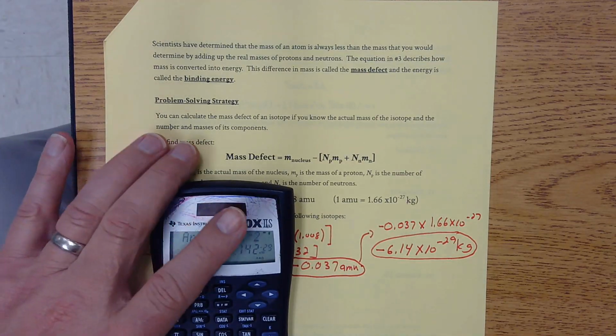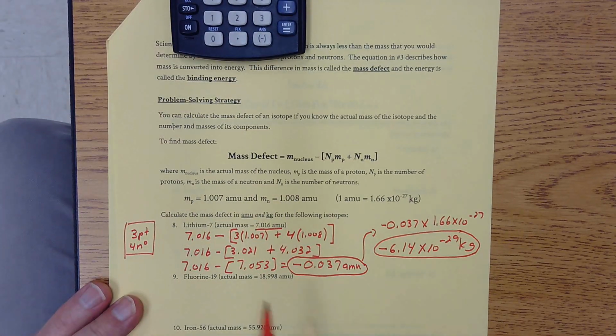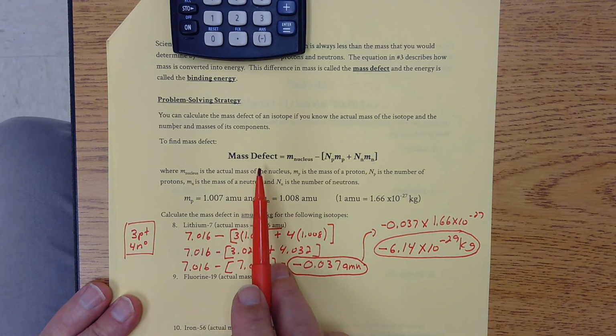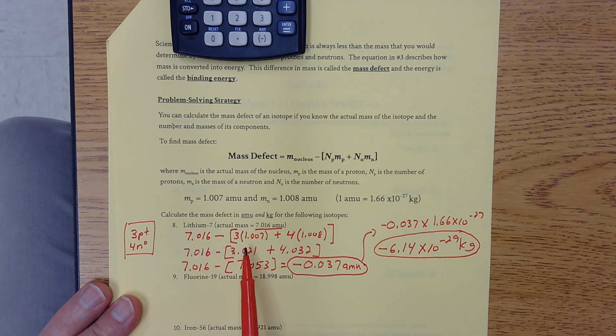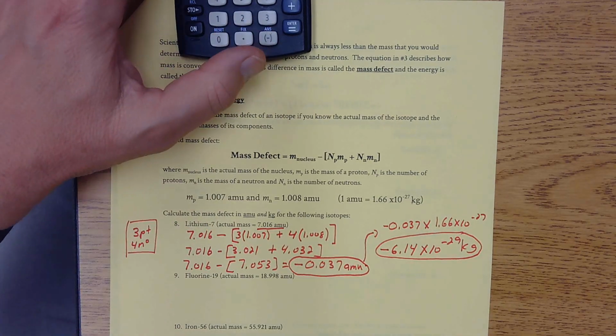All right, so there's my first part. This is known as the mass defect, and our equation's right there. Mass given, number of protons times the mass of a proton, number of neutrons times the mass of the neutron. You add those two together, take the difference, and we end up with a negative number. That just means we're off.